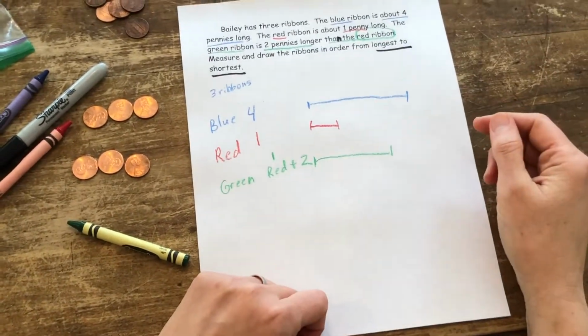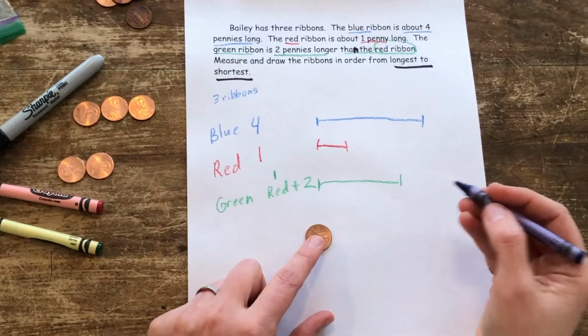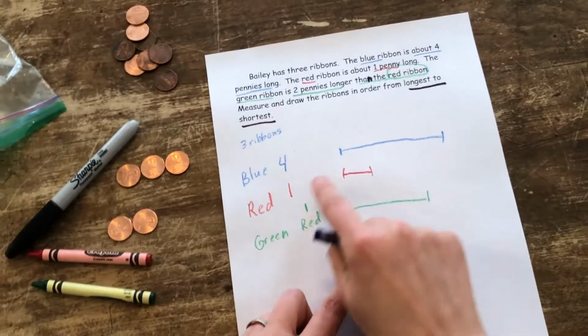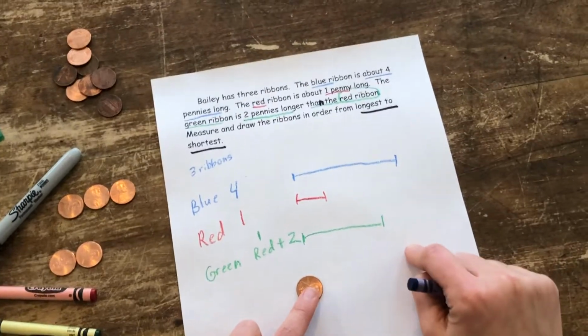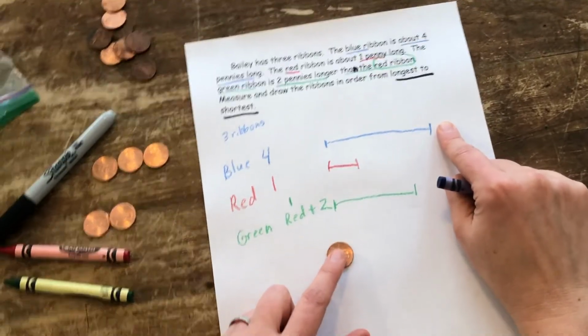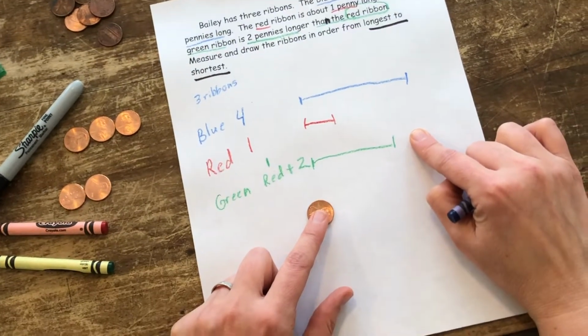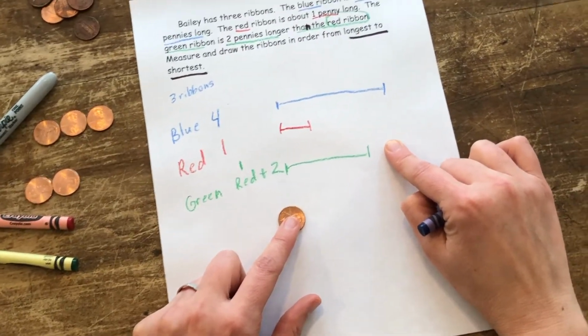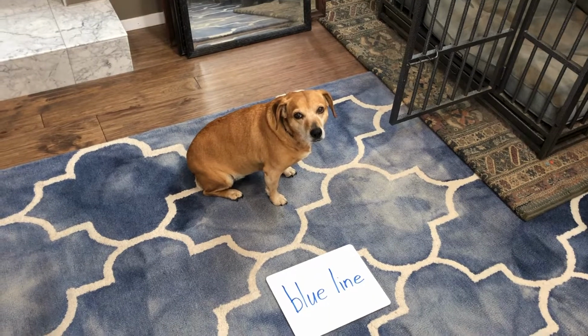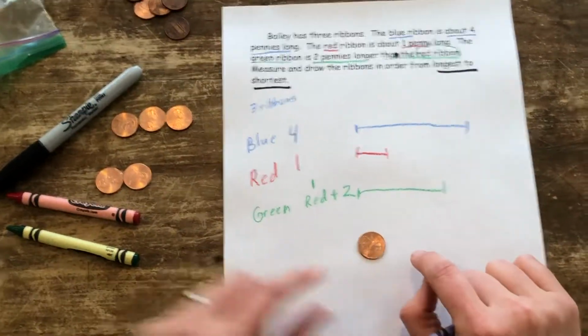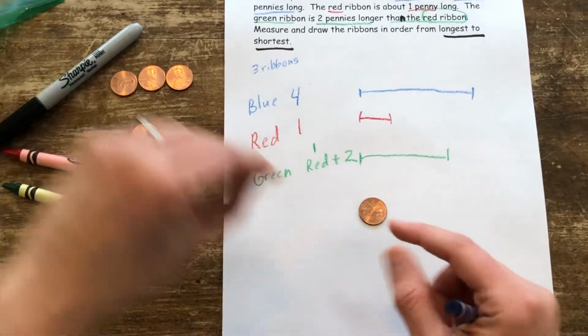So we've got to rewrite these. So, all right, my friends. So we've got to put these in order from longest to shortest. So which one of these 3 lines is the longest? Is the blue line the longest, the red line the longest, or the green line the longest? Penny, what do you think? Which one's the longest? Penny says the blue line is the longest, and the blue line was 4 pennies long.